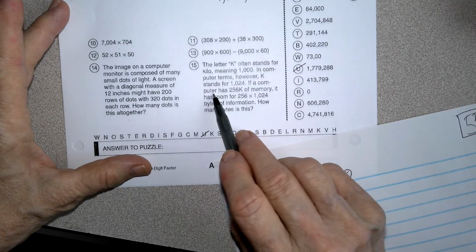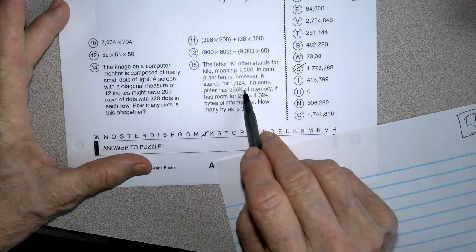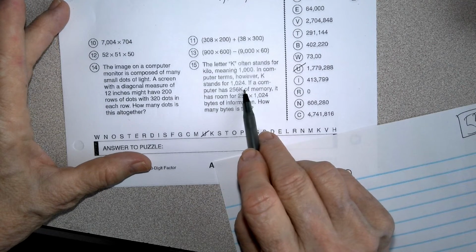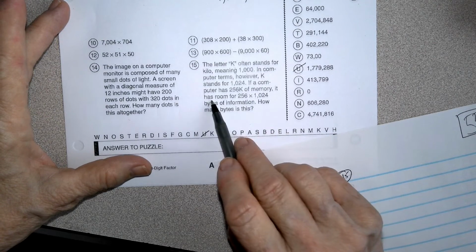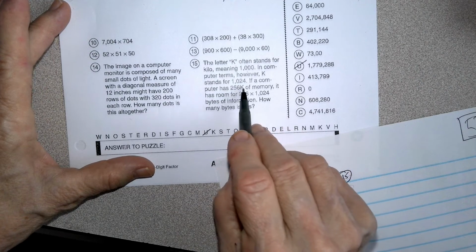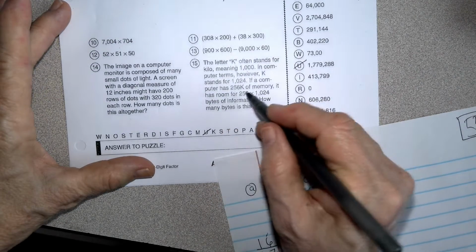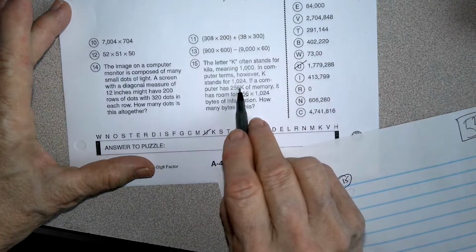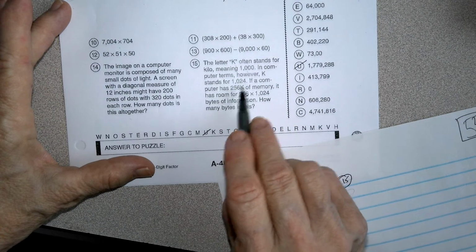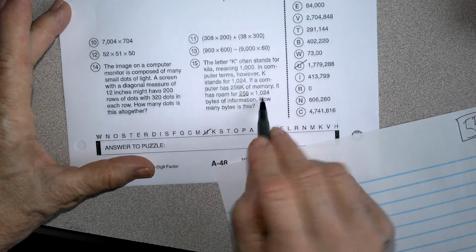If a computer has 256 Ks of memory, it has room for 256 times that 1024. Do you see where they're getting this? It's 256 because 1K would be 1024, 256 Ks would be 256 times that.